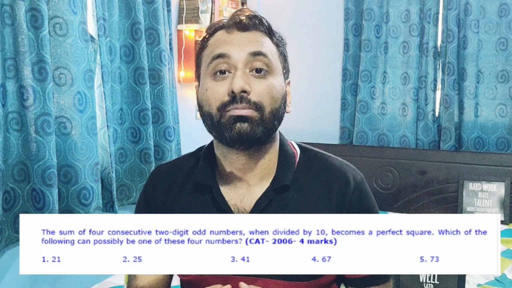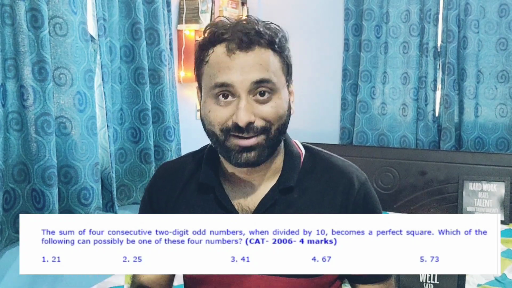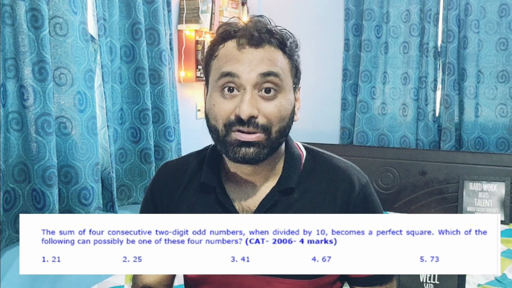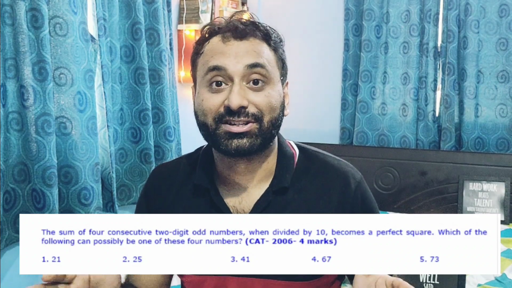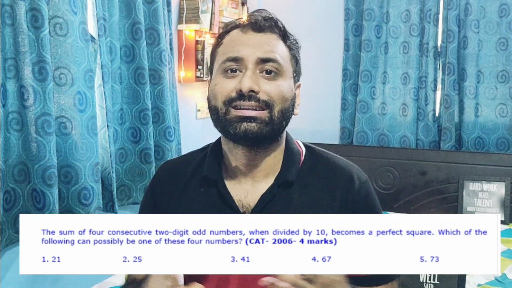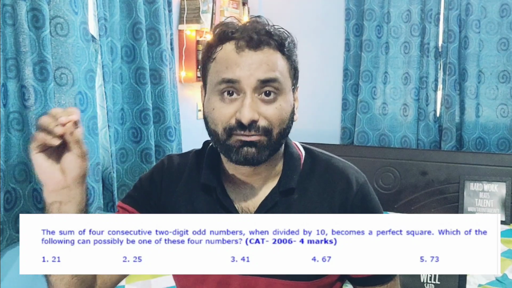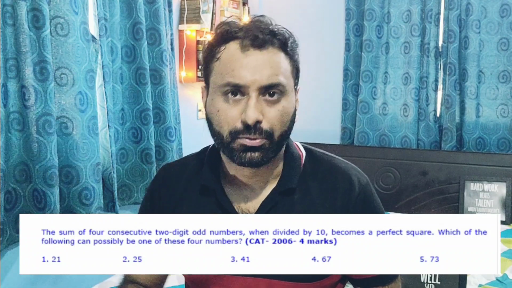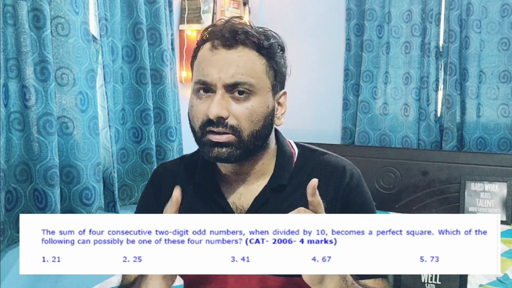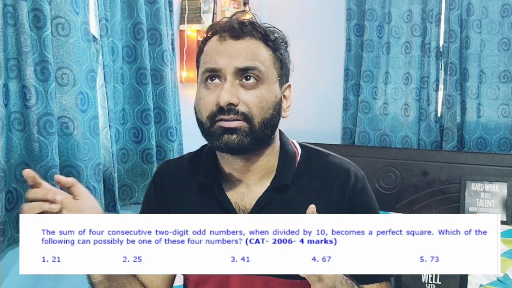Alright, you take this pause time to solve this question. Note down how much time you are taking to solve this one. Alright, now when these 4 odd numbers are added, the sum is divisible by 10. So it is a guarantee that the sum is ending with 0. Now when we add odd numbers, when do we get a 0? 1, 3, 5, 7, 1, 3, 5, 7, 12, 15, 16.